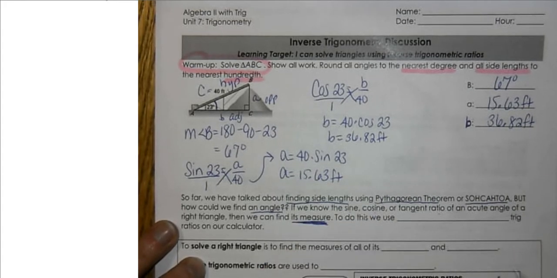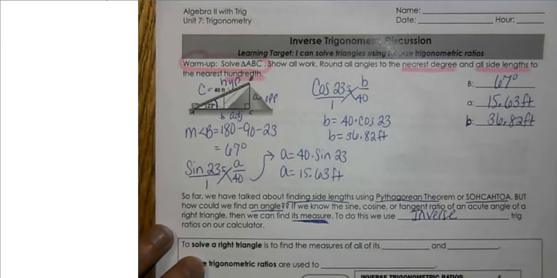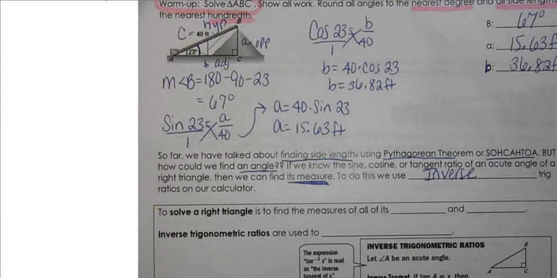And to do this, we use a thing called inverse trig ratios on our calculator. So we've talked about the word inverse before. It is an operation that undoes another operation. So for example, addition and subtraction, they undo each other. They are inverse operations. Squares and square roots, they are inverse operations. But how would you undo sine, cosine, and tangent? Well, sine, cosine, and tangent are also operations, and they have their own inverse operation that undoes it.